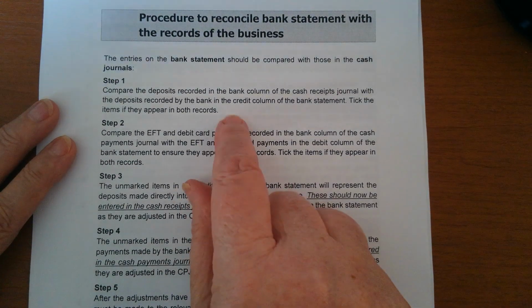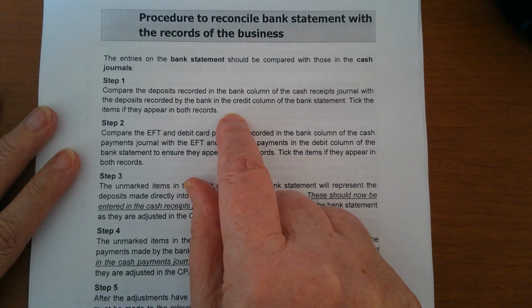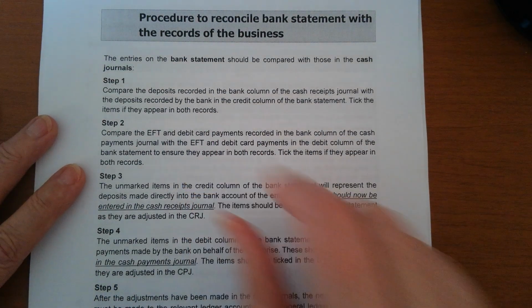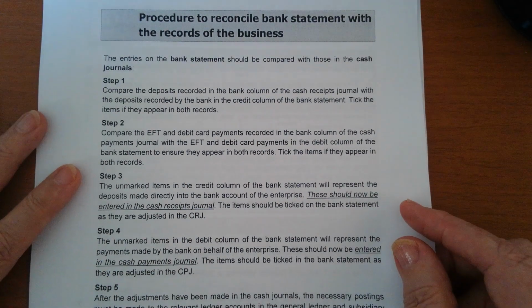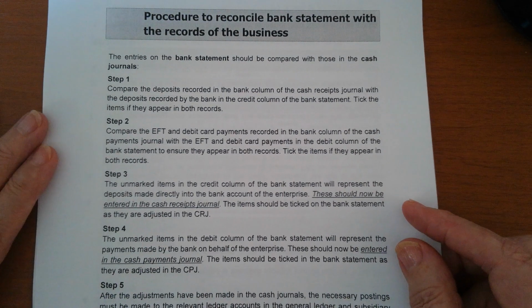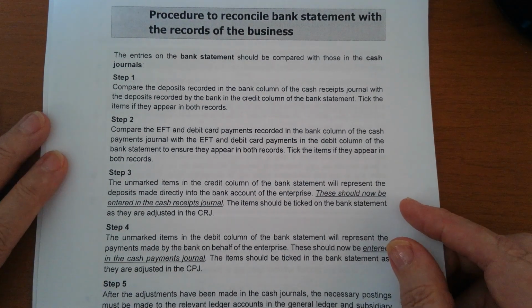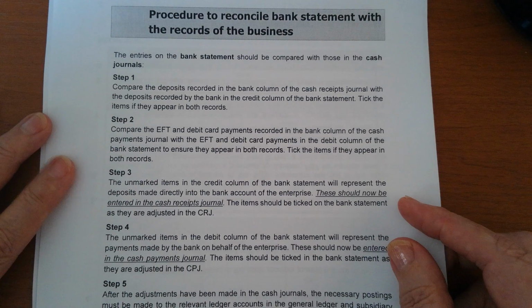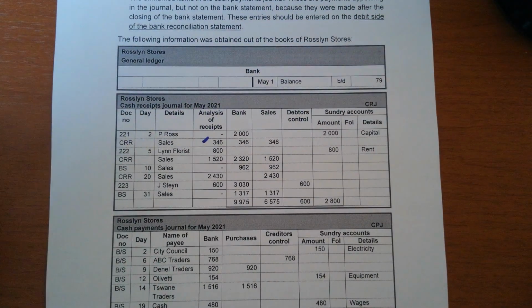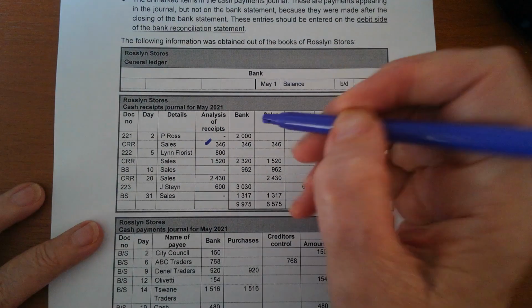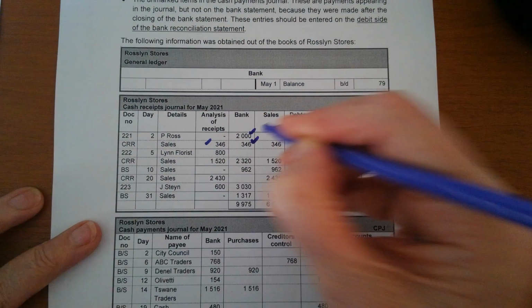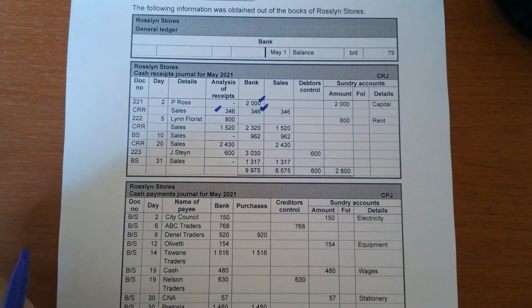So step number 1 is compare the deposits in the cash receipts journal with the deposits in the bank statement. Now remember, what goes on the debit side of our bank is an asset. In their books it's a liability, so it will appear on the credit side. So if we look at the figures in your bank column, there's a figure for 2,000 and one for 346.